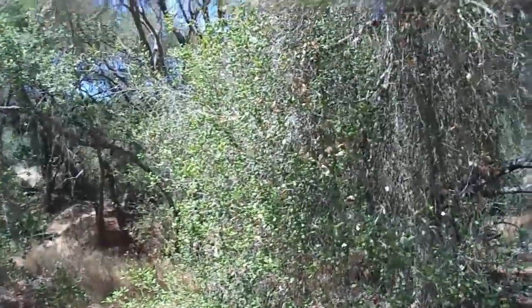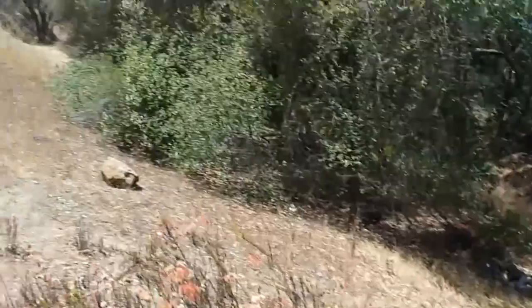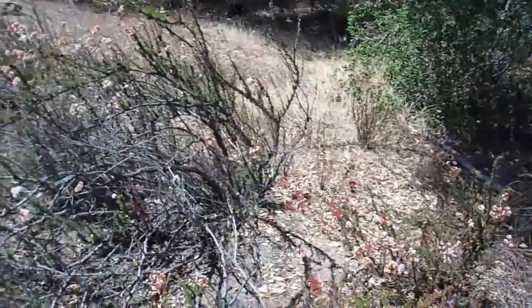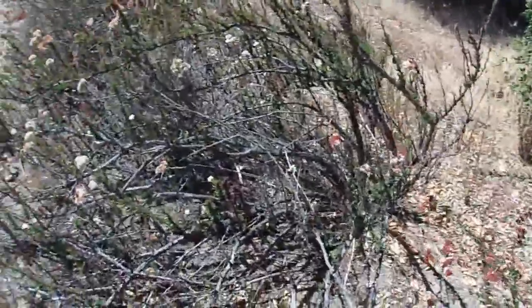So, without the context of this being close to the ocean, how do I know that this is actually variety fasciculatum? Eriogonum fasciculatum, variety fasciculatum. Well, I'm looking at the leaves of these plants.